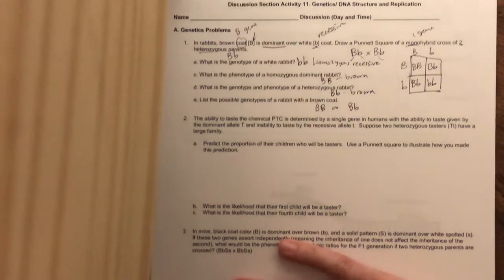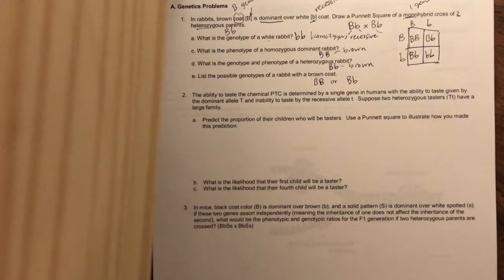Okay, so PTC is just a common simple dominance thing in humans. You get a little strip of paper, and some people can taste it. It tastes bitter, and some people just put it in their mouth and they don't taste anything. They're just like, why is there a piece of paper in my mouth? This is weird.